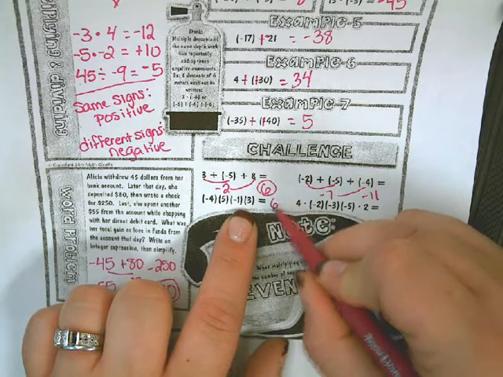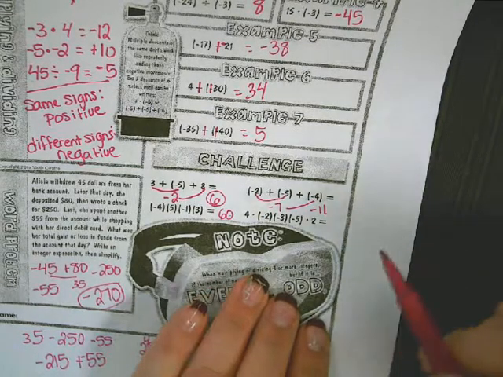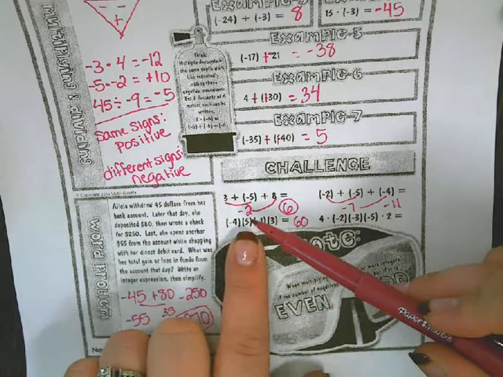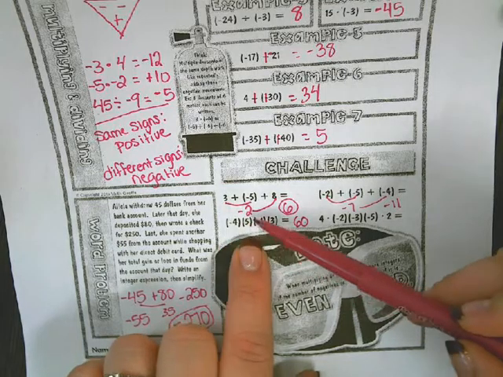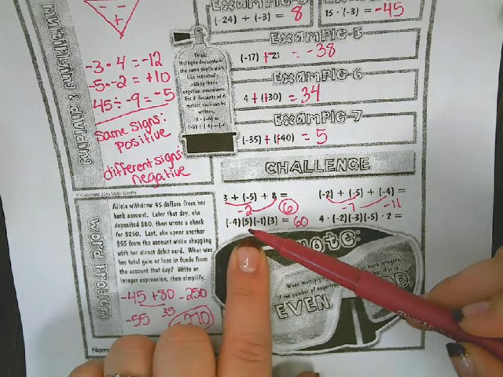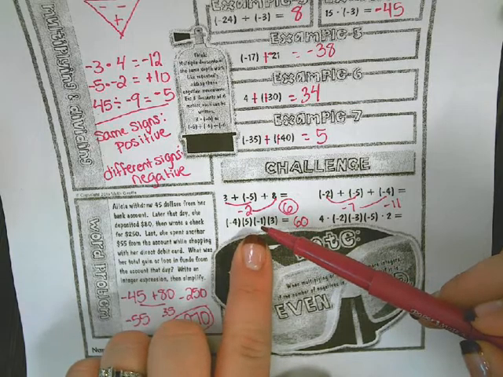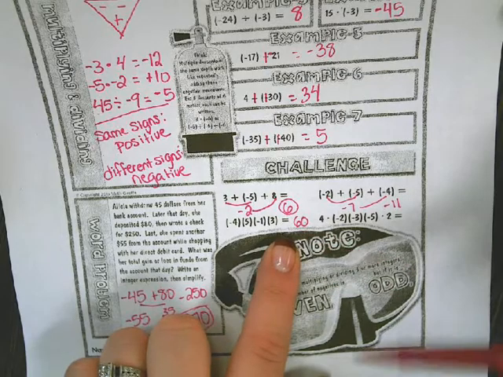Okay, so we took negative 4 times negative 5. We got a negative. Let's look. Negative 4 times negative 5 should give you a negative. Negative 20 times negative 1 gives you a positive. Positive 20 times 3 would give you a positive 60. You just gotta take two numbers at a time. Okay? The next one, 4 times negative 2.